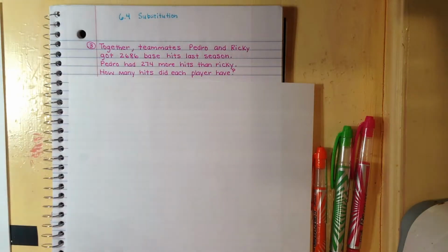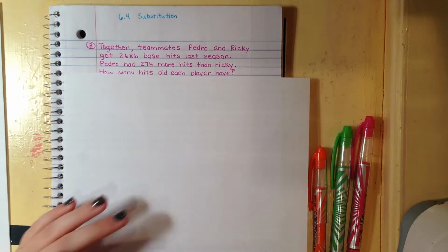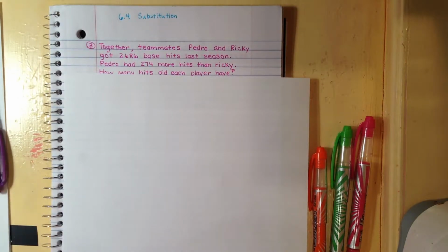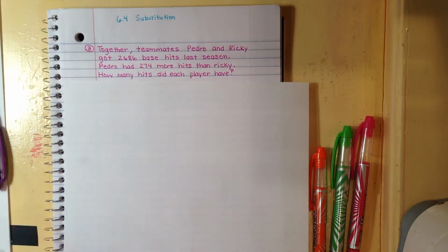So here we have a word problem. And I want to make sure that we don't freak out over word problems, and we take it step by step. We've worked many like this before. We're just incorporating substitution in order to solve the system of equations. So let's make sure we have a clear understanding of what the problem is asking or stating as well.